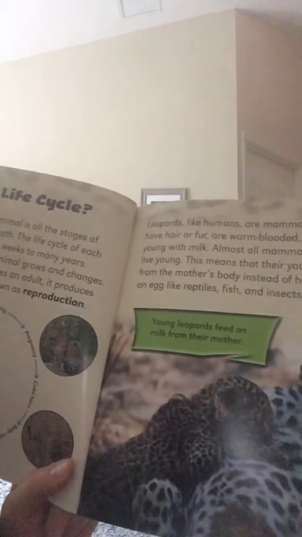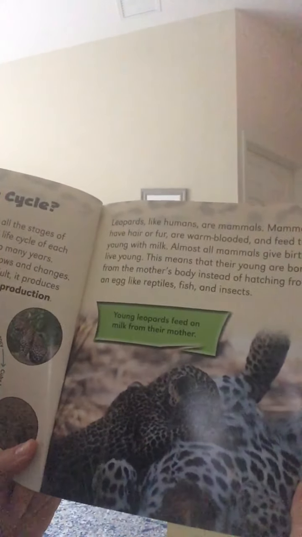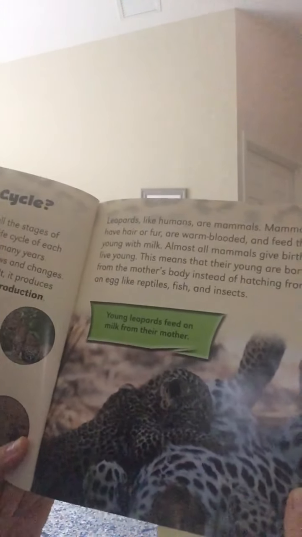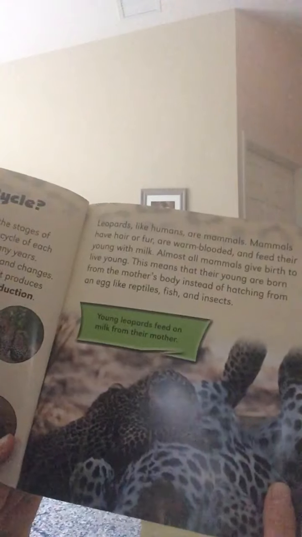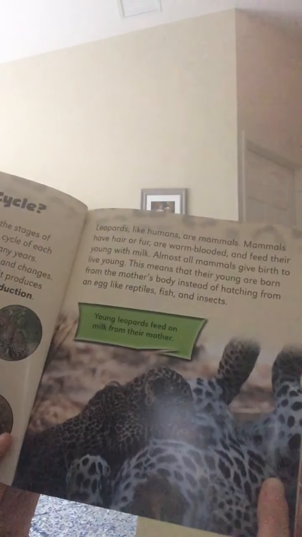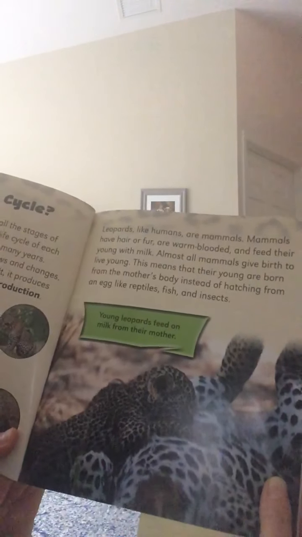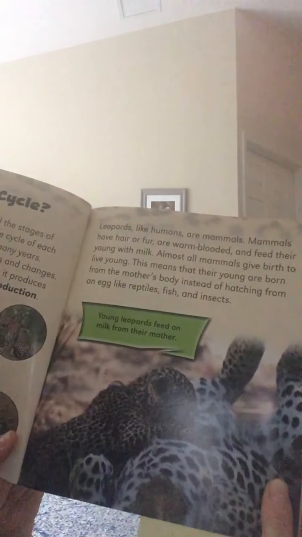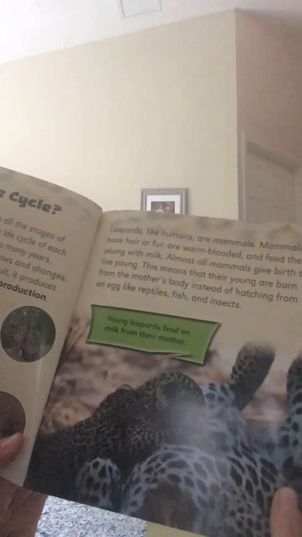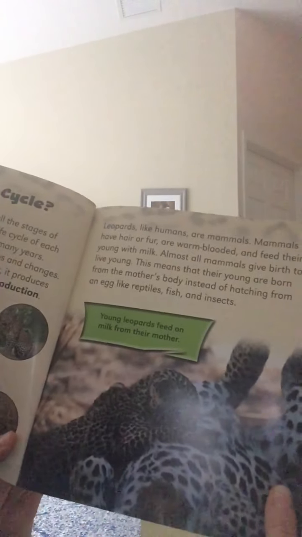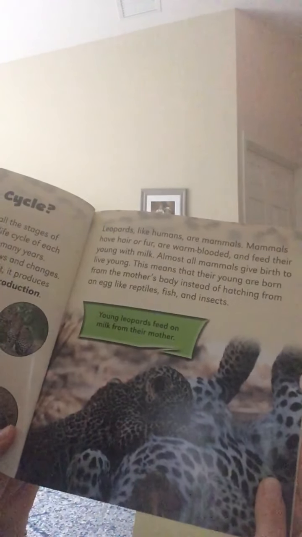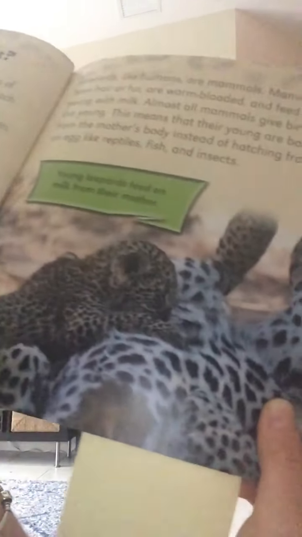Leopards, like humans, are mammals. Mammals have hair or fur, are warm-blooded, and feed their young with milk. Almost all mammals give birth to live young. This means that their young are born from the mother's body instead of hatching from an egg, like reptiles, fish, or insects. Young leopards feed on milk from their mother, and you can see this on the picture.